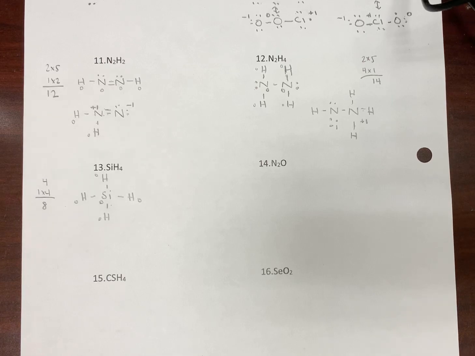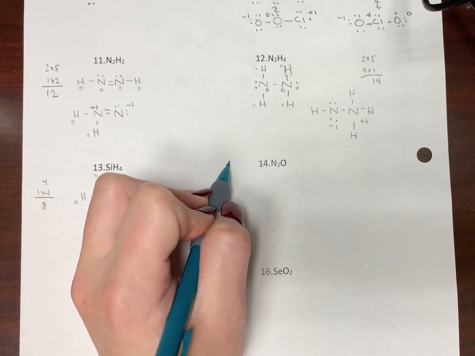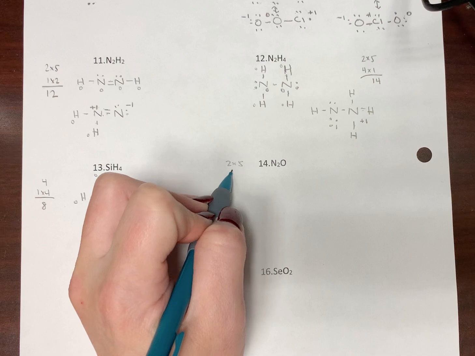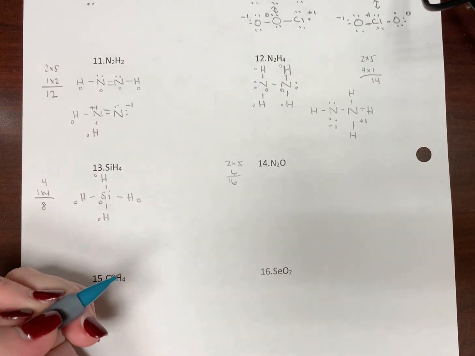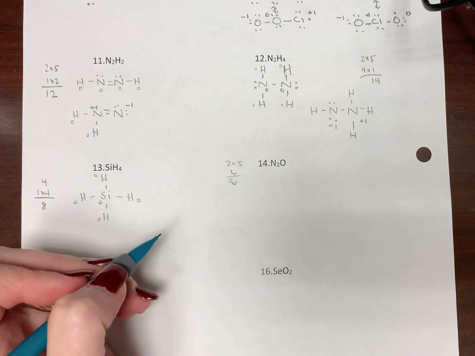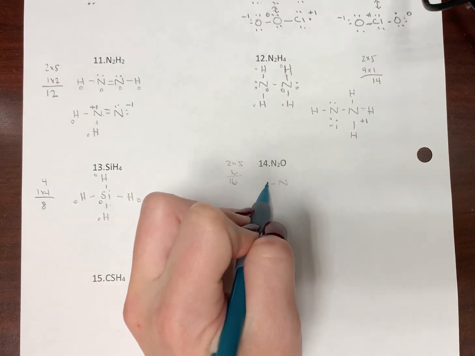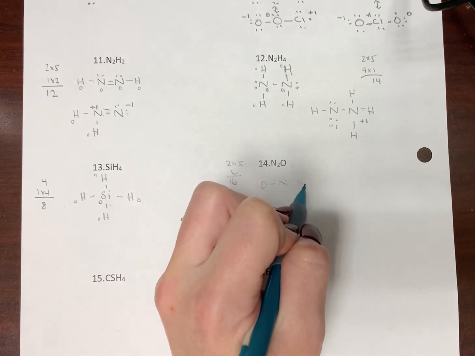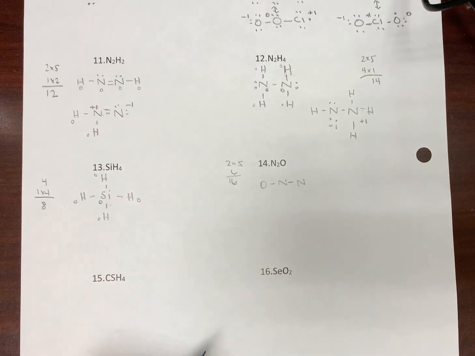Okay, N2O, so dinitrogen monoxide. Let's look at this here. We have 2 nitrogens, each with 5 valence electrons, and 1 oxygen with 6. So we have 16 electrons to work with. All right, nitrogen is the least electronegative, so let's just put it in the middle. Doesn't matter which side you put these on.